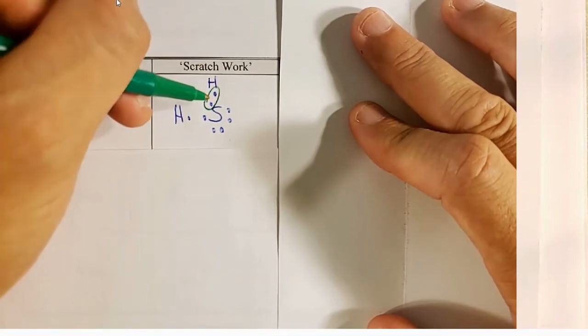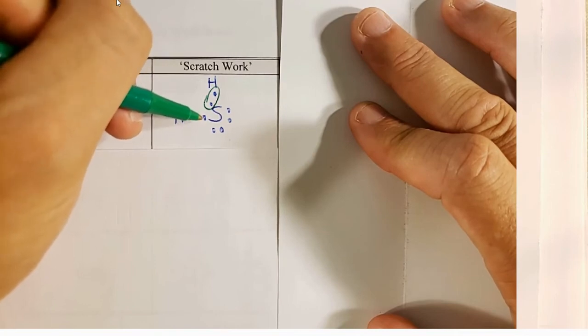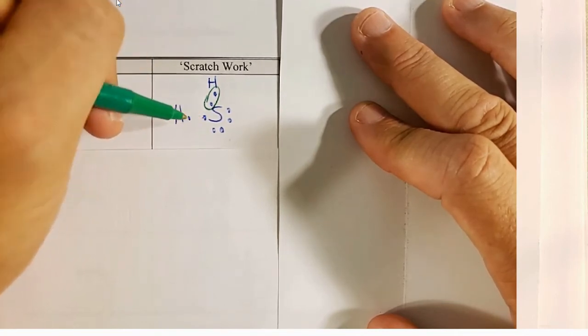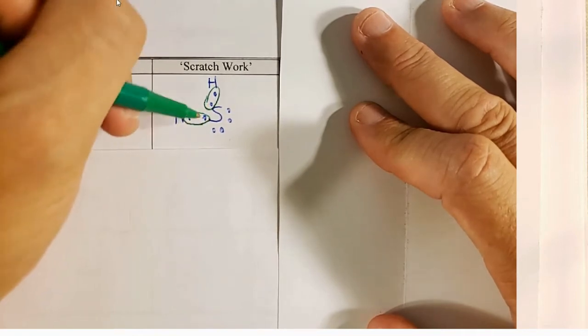Some of them get a little harder. But anyway, I decided to pair these two up and then just keep going. You've got to keep going until everybody is paired up. And so I'll pick this one. Not a whole lot of choices here. Those are the only two left. And so that will be my scratch work.